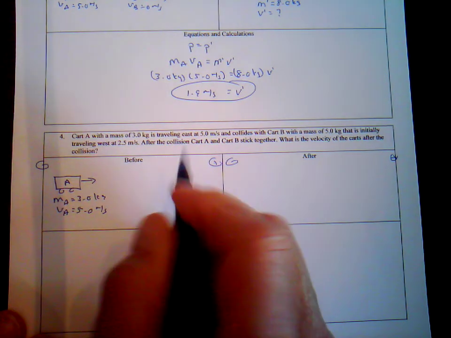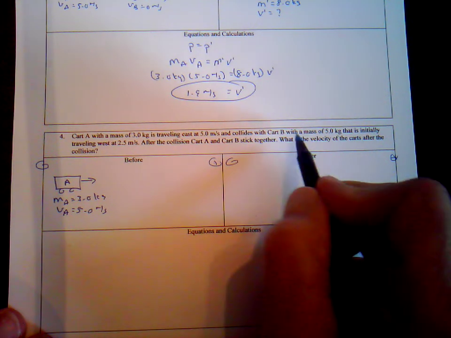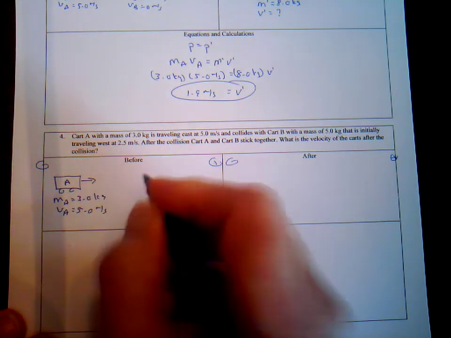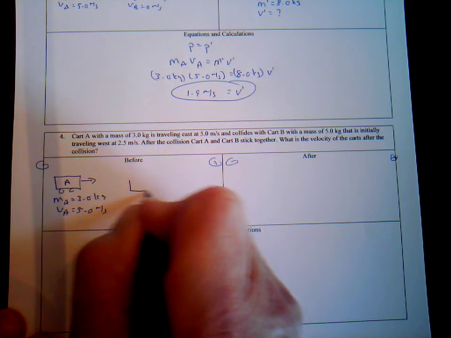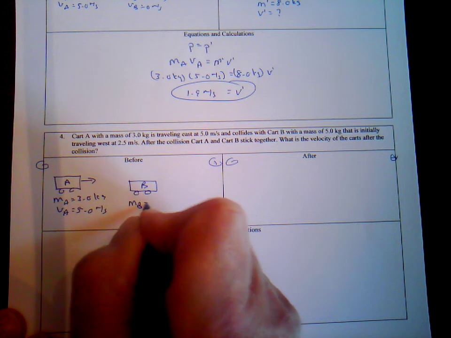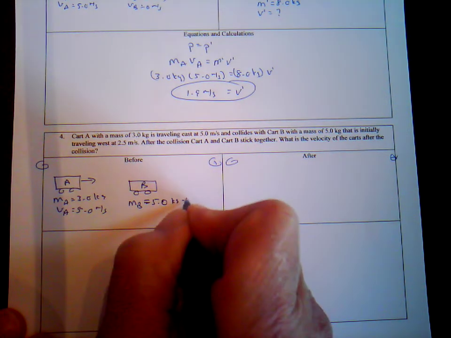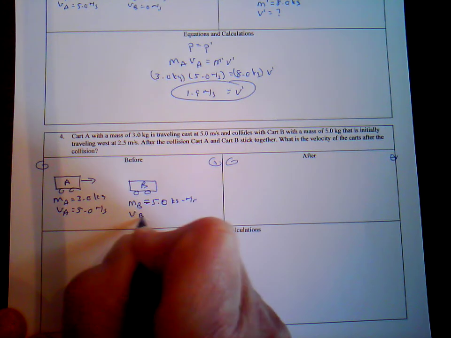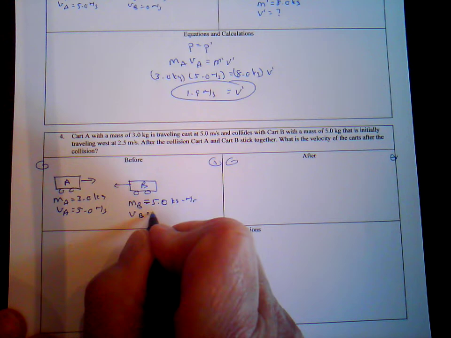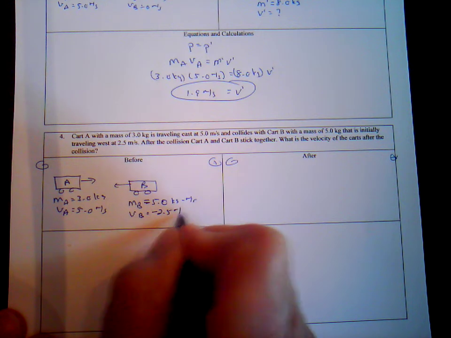So then we have cart B, though. Cart B has 5 kilograms initially traveling west at 2.5 meters per second. So now we have cart B that's also moving. This is cart B. The mass of B is 5.0 kilograms, and the velocity of B is going to the west, is going this direction, is negative 2.5 meters per second. Very important to have that negative sign in there.